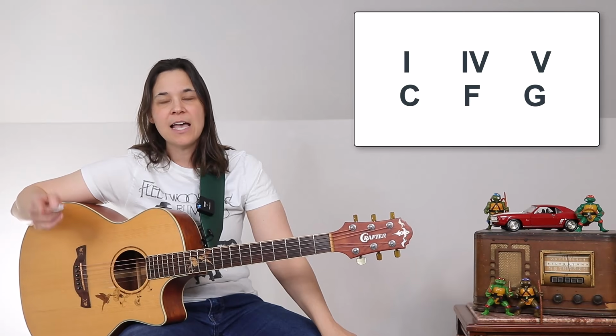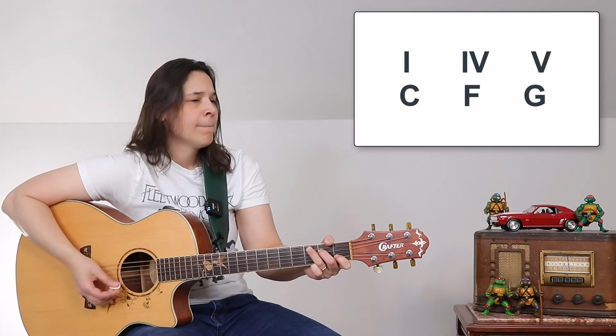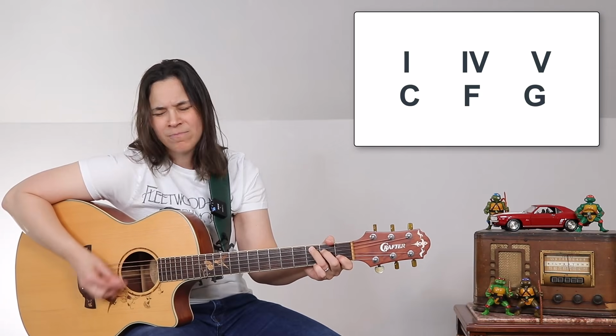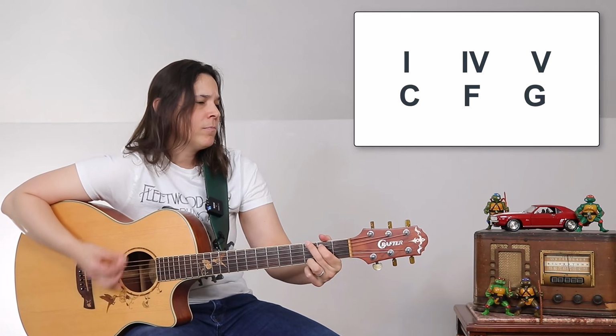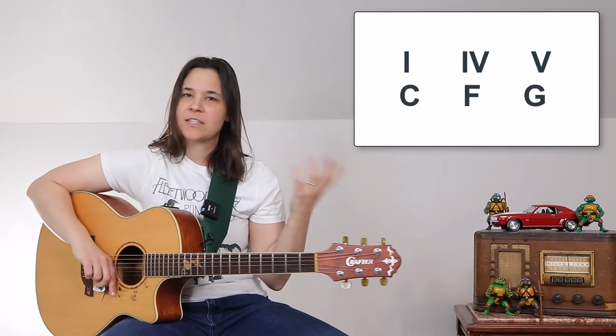So I know if I want to switch this to the key of C, instead of playing the chords G, C, and D, I'm now going to play C, F, and G. So it'll sound like, ain't nothing but a... So it's the same chord progression, just a different set of chords, but it works.